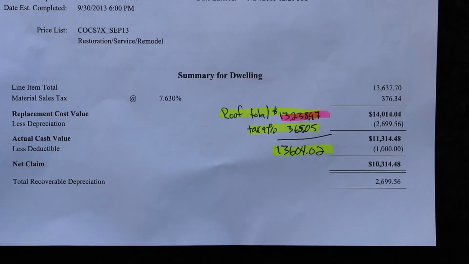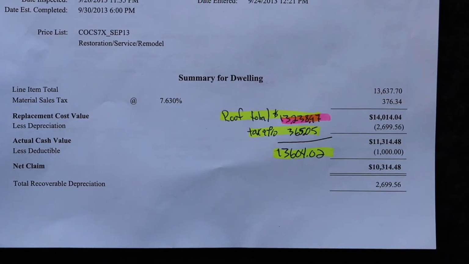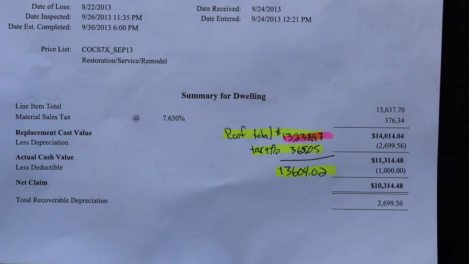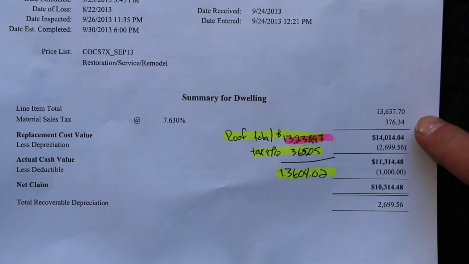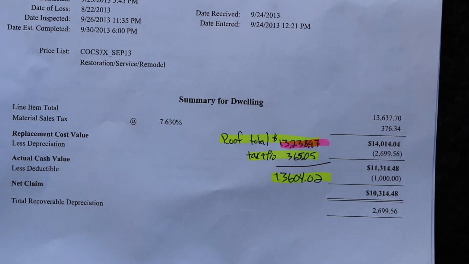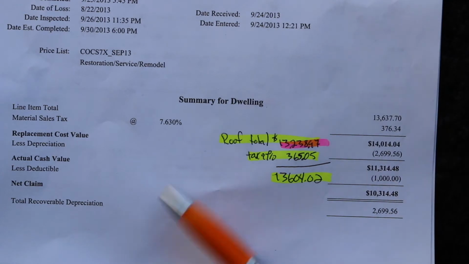As we go further down that page, it'll say summary for dwelling. That gives you a summary of all the costs associated with this claim. Towards the top, you'll see the total line item of $13,637.70. That is for the total project. So if you have roof, gutters, anything else, that's your total right there. The line item right below that is sales tax, and that sales tax is specific to your region, your city. In this case, it's 7.63%.